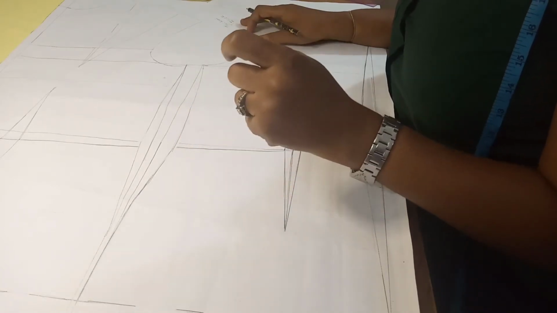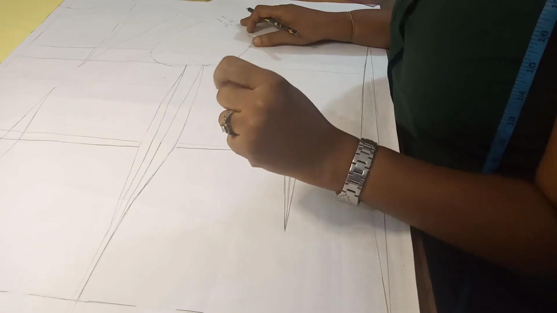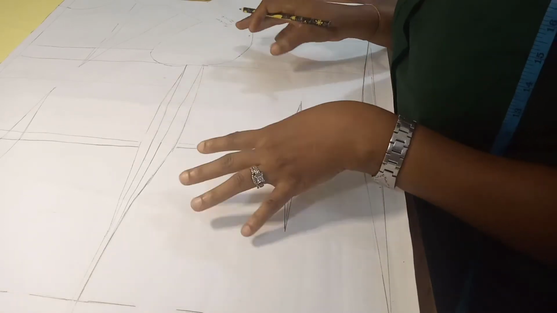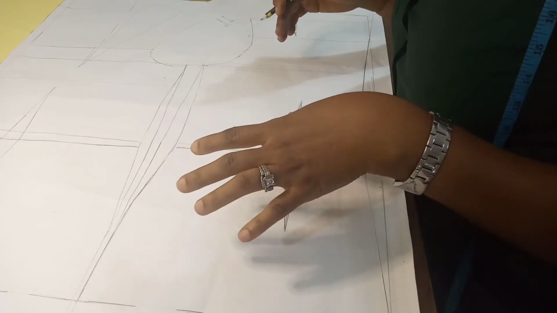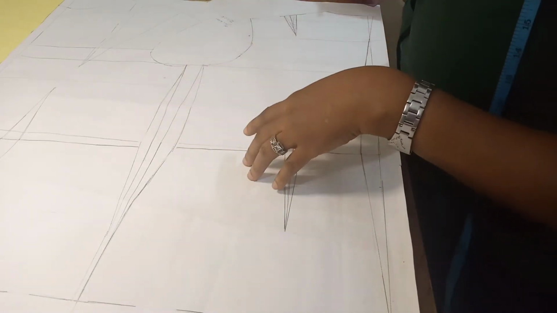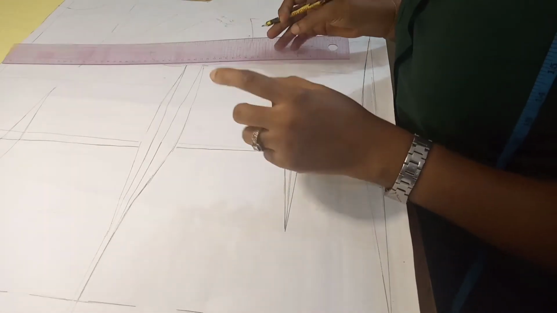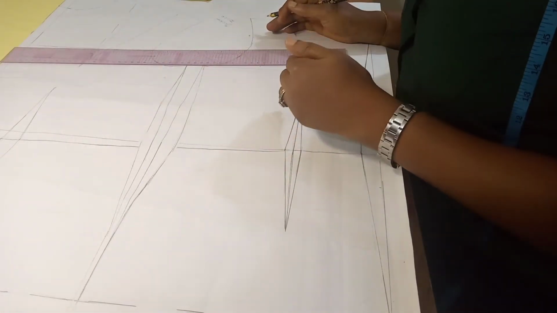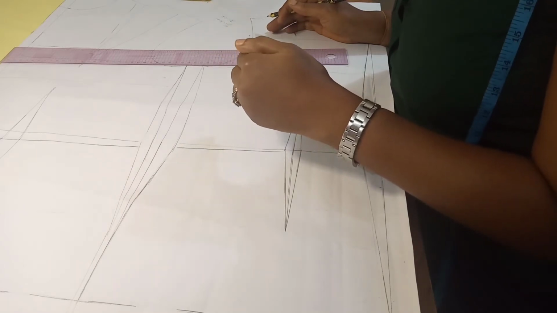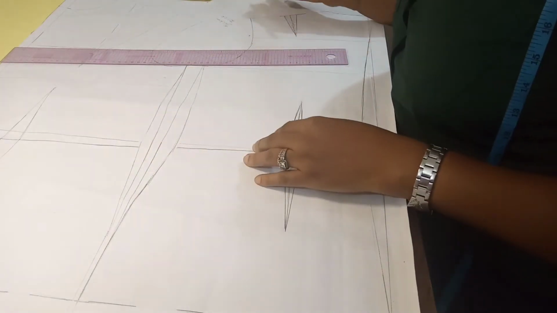That is determined by the design of the fabric, how close fitted you want the jacket to be on your body. So the basic waist ease is 6 to 7 cm. You can reduce it, like I said, depending on the style.